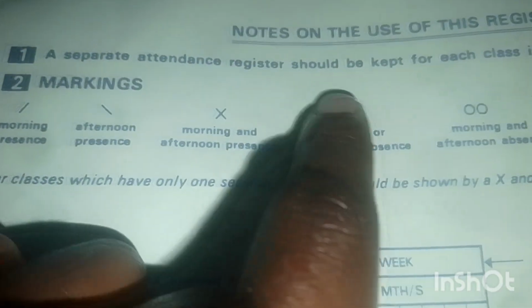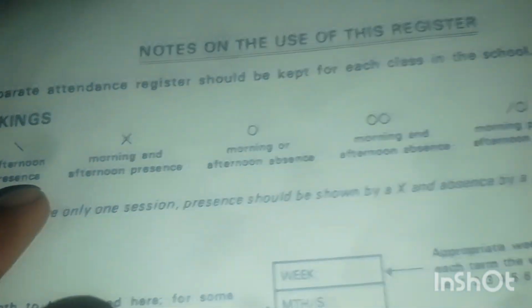Let's say, on opening day, a student was absent in the morning, so you put a 0, and they were present in the afternoon, you will get this.